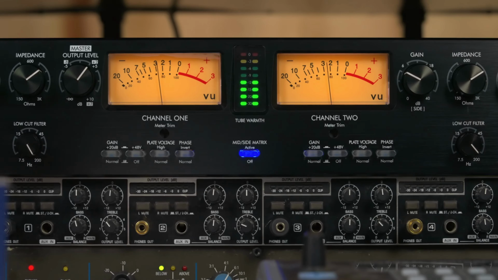And with these meters, you want to make sure that you're not clipping going into or coming out of the compressor. So if you do notice any clipping, just make sure to turn down the input gain or turn down the output gain, just so you can reduce that level and not have any clipping.